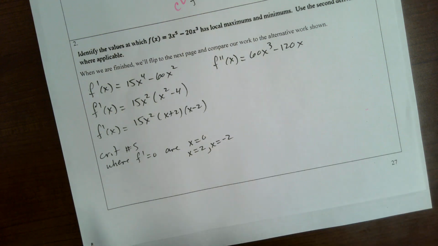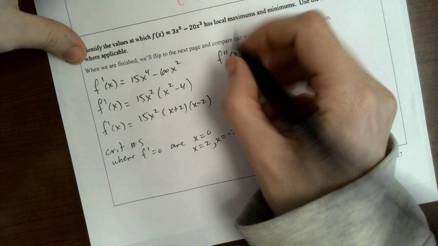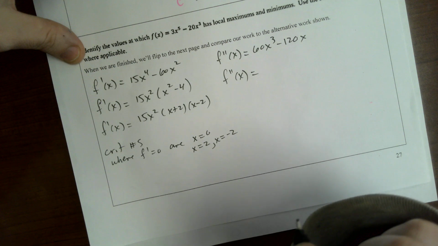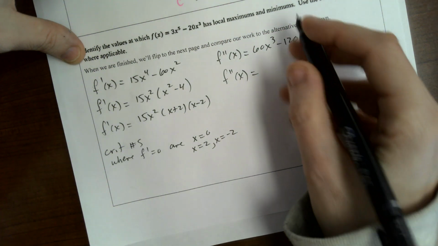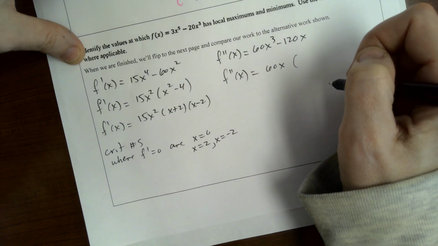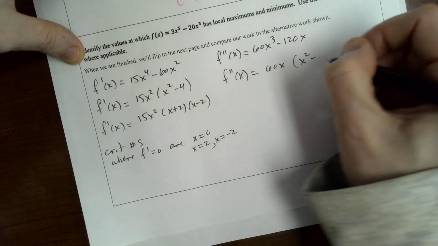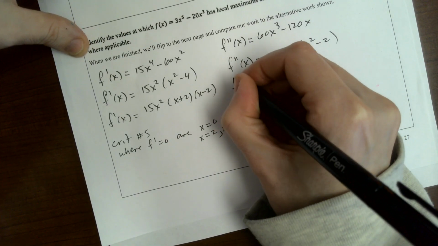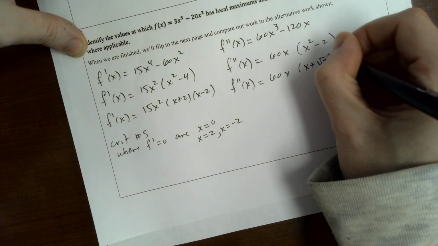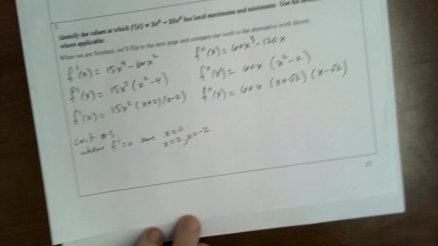And when I do the second derivative test, guys, when I plug these into the second derivative, I don't care about the exact number. I just care about positive or negative outcomes. So it will be helpful to factor this because then we could see faster whether we get a positive or negative outcome of a product. All right, so let me factor. So I'm taking out 60x and then left x squared minus 2. Okay, so that's all factored and ready to go.